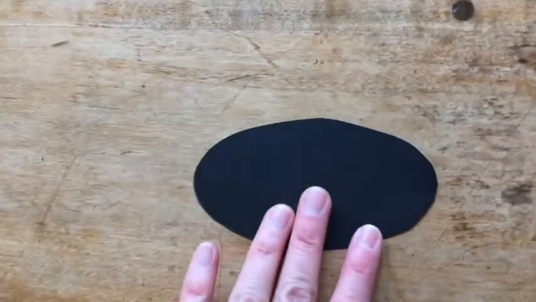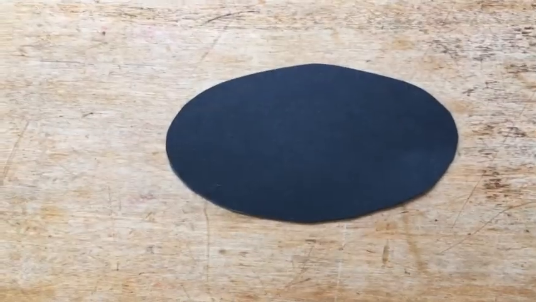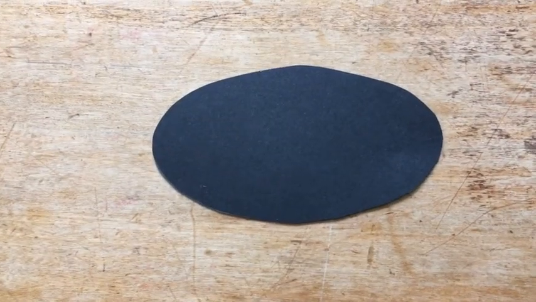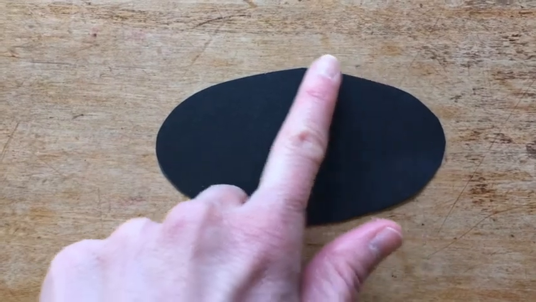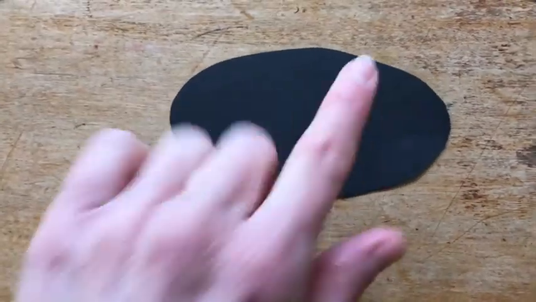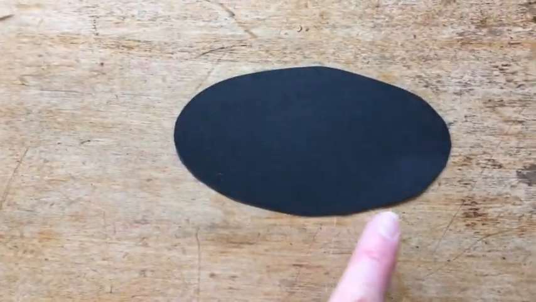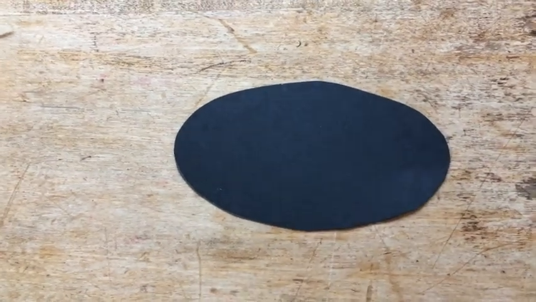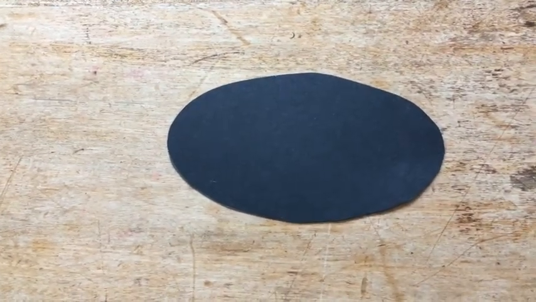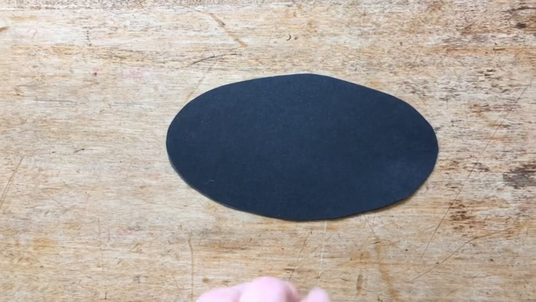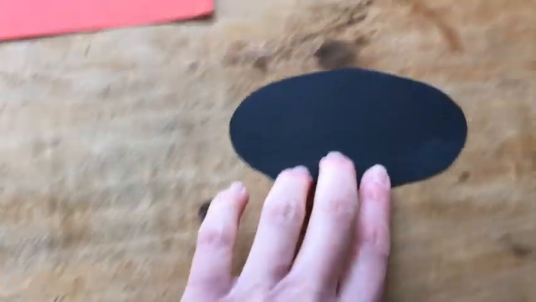Lastly, let's talk about an oval. An oval is very similar to a circle, but it's been squished. So the edge around it has become longer, but it's still round and it has no corners. Ovals kind of remind me of eggs.